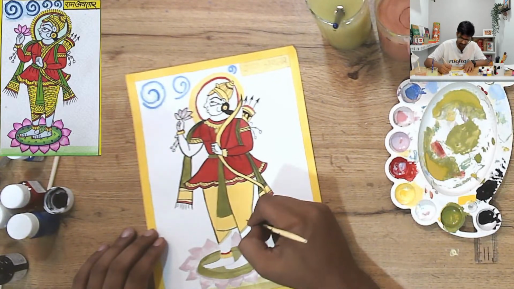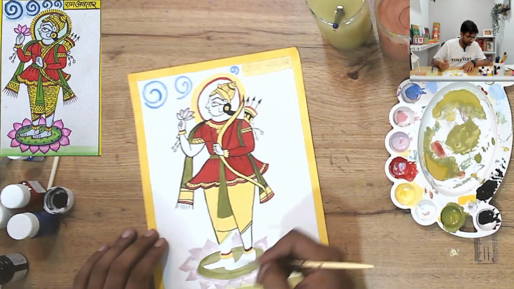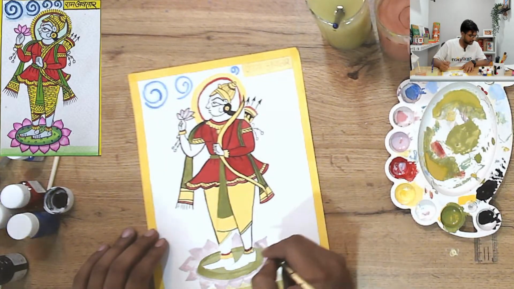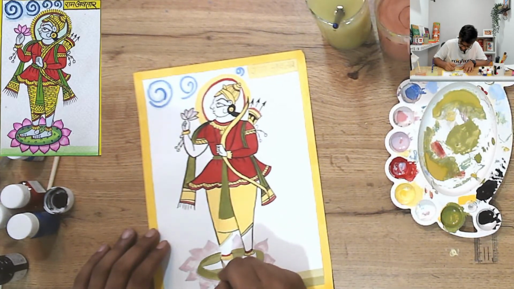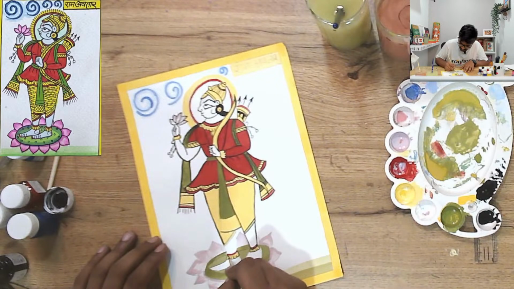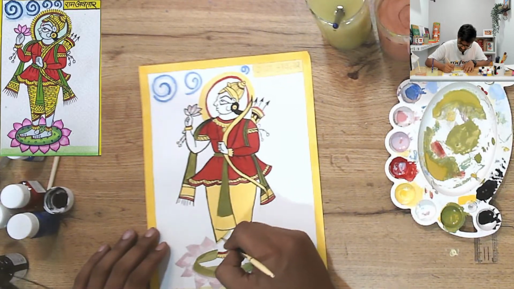So one thing I've noticed about the Indian art styles is that they're very quick, they're very spontaneous with their lines. It gives it a very loose, a very fluid feel. It does not make the painting feel stiff in any sense.